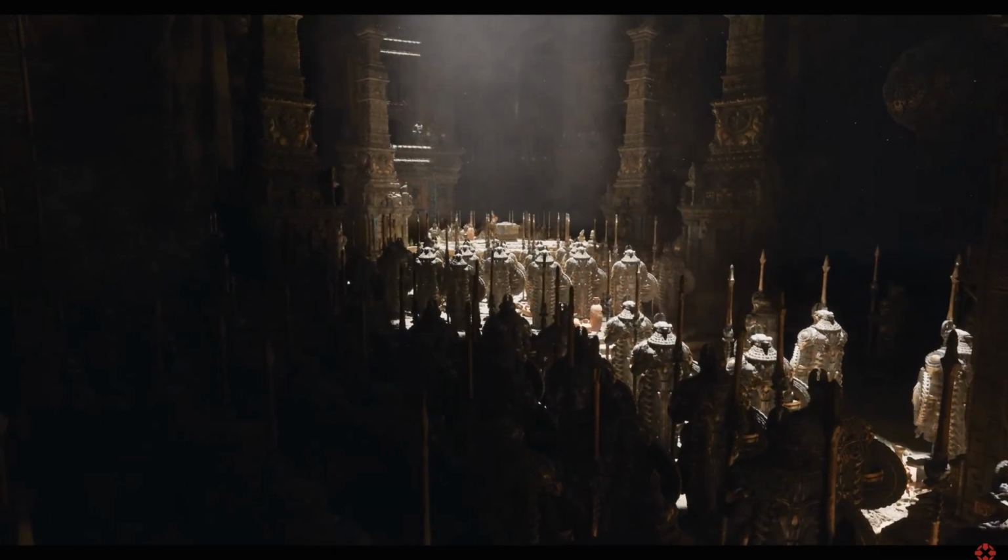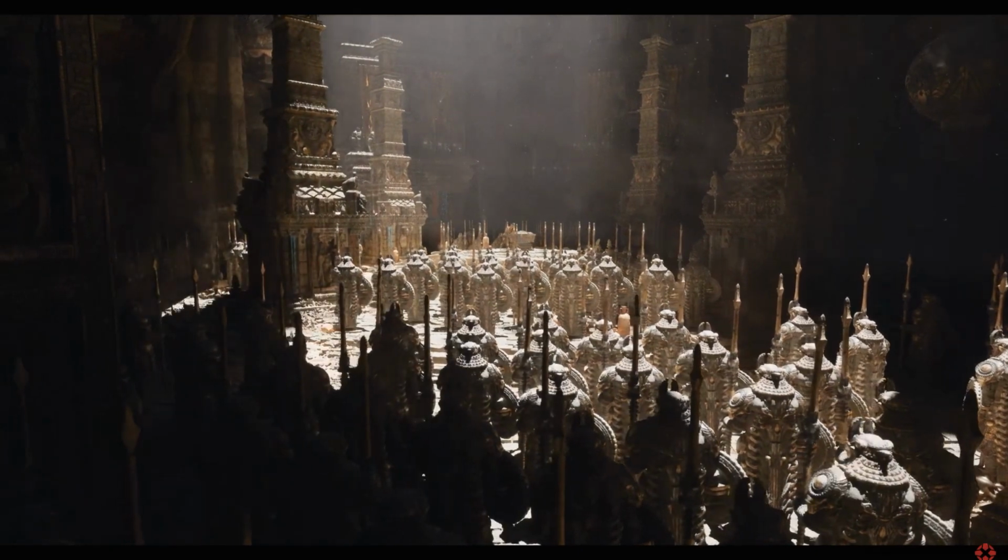So with Nanite, you have limitless geometry, and with Lumen, you have fully dynamic lighting and global illumination. Whoa, that's right. All running on a PlayStation 5.